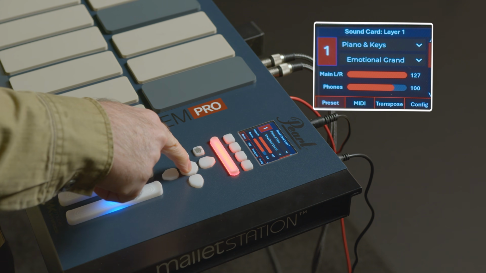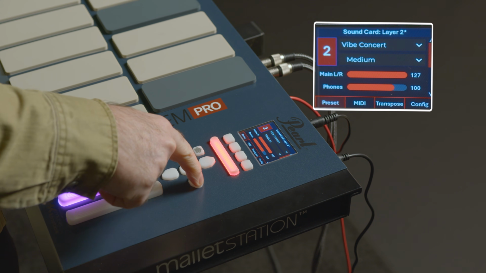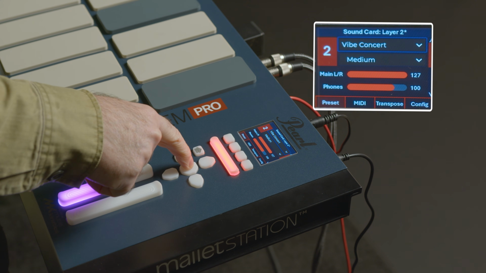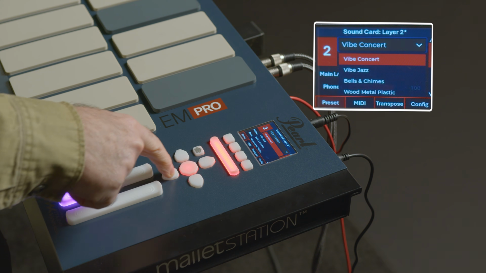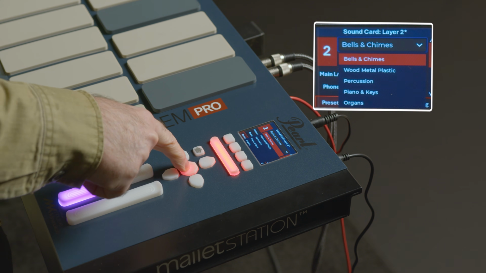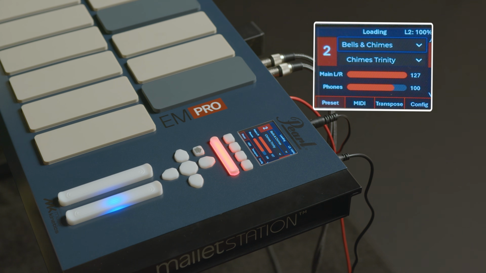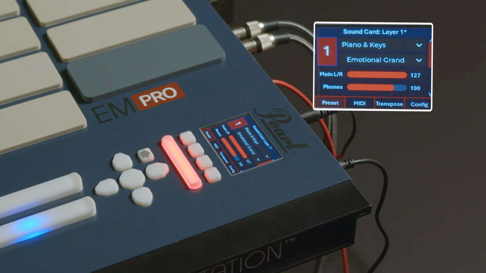The sound card features 2 simultaneous instrument layers with 2 different instruments that can be played at the same time. When you select an instrument, you'll see the load progress displayed in either the upper left or the upper right, depending on which layer you're adjusting. To change the active layer, navigate to the Layer Selection button and press Select.